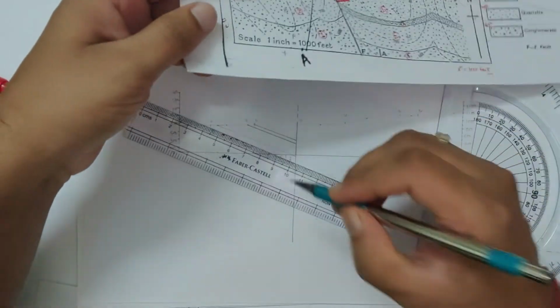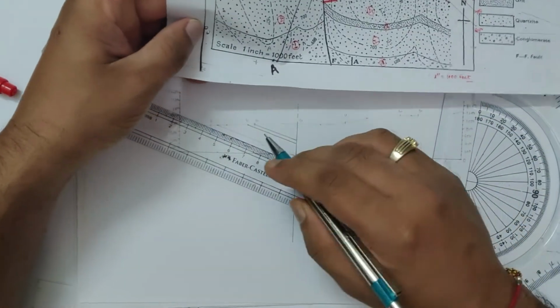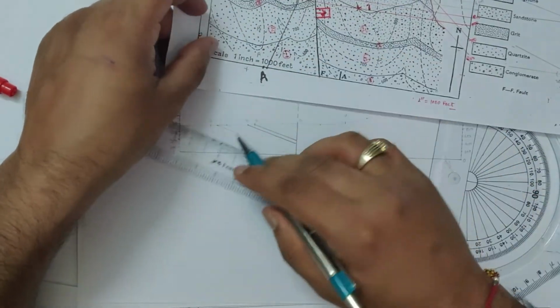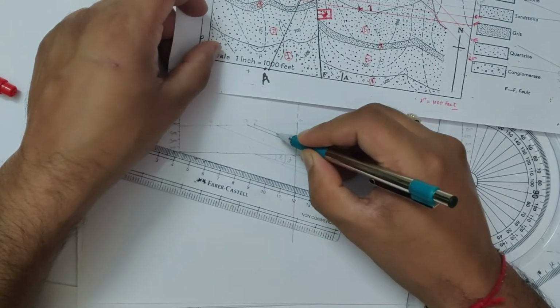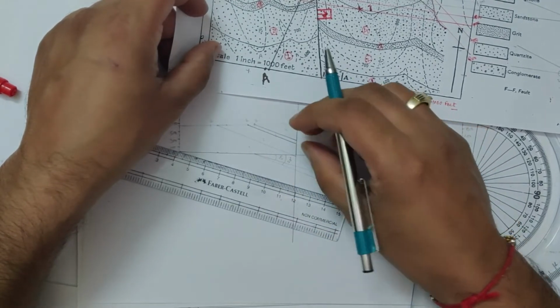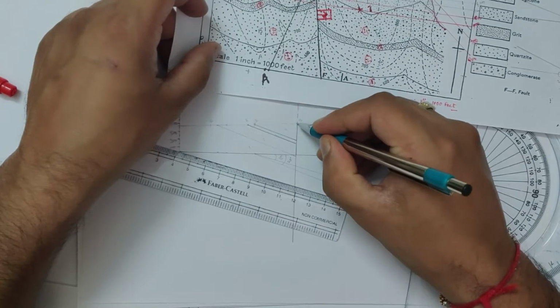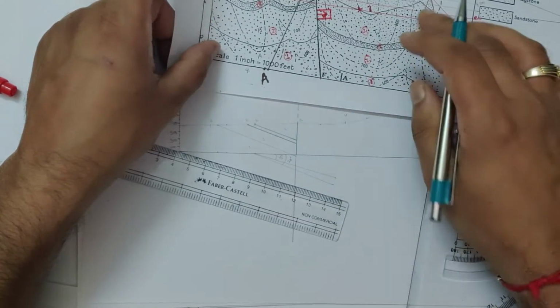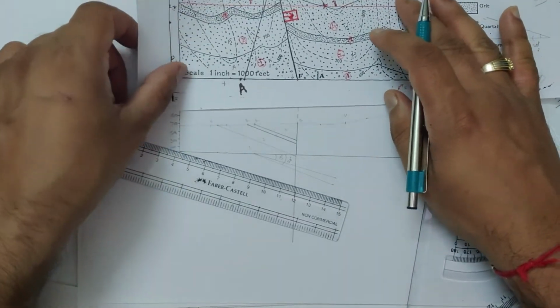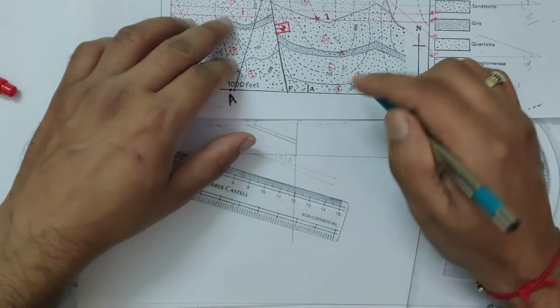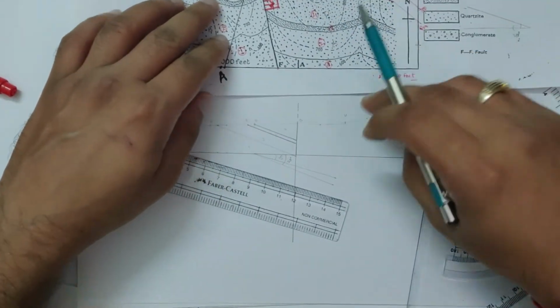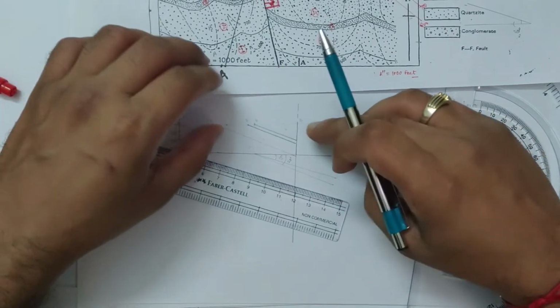So this is going to be the vertical thickness, because this is bed number 1, this will be bed number 2, this will be bed number 3, this will be bed number 4. So this is the exact vertical thickness for bed number 4. If it is needed, we will use the same value. Then we can see we have these beds, they are dipping in the same direction.